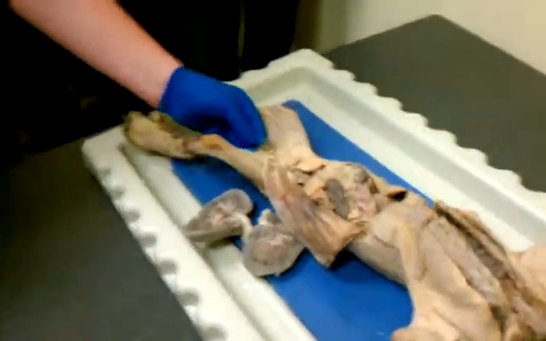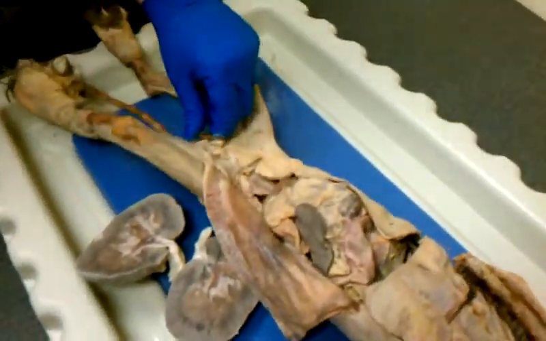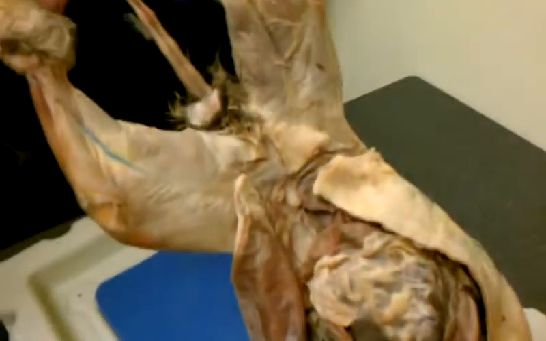Here we have 2 testes that were nicely isolated. Hair was taken away. There we go.